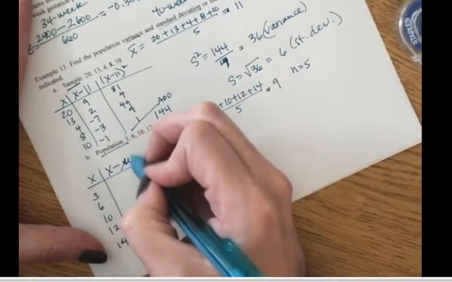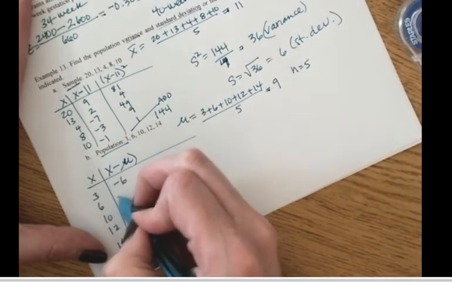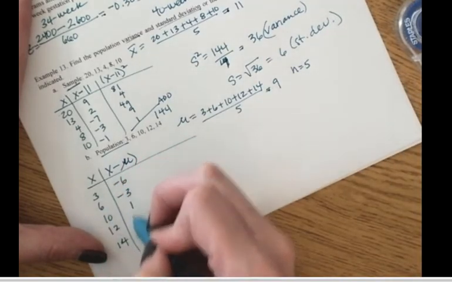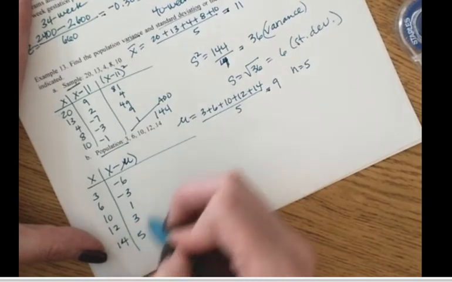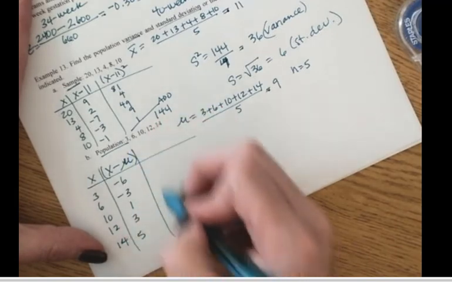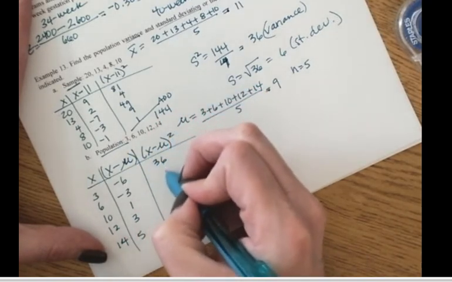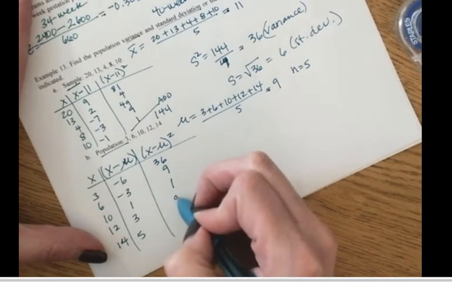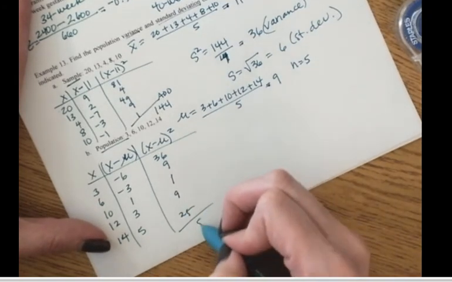I'm going to take that and I'm subtracting mu. Well, mu was 9, so 3 minus 9 is negative 6, 6 minus 9, negative 3, 10 minus 9 is 1, 12 minus 9 is 3, 14 minus 9 is 5. Then I take x minus mu and I square it. 36, 9, 1, 9, 25. Add them up, and I get 80.